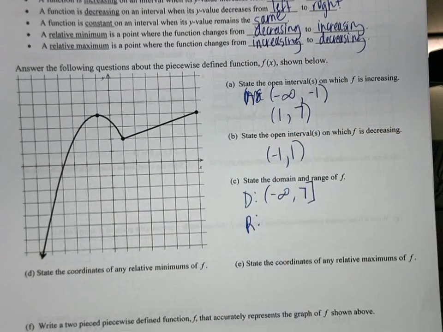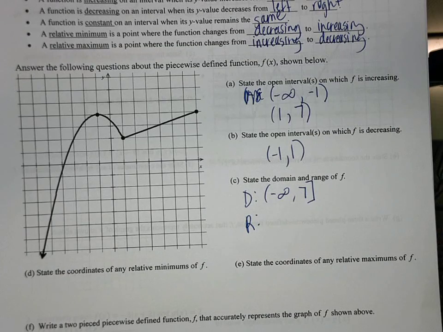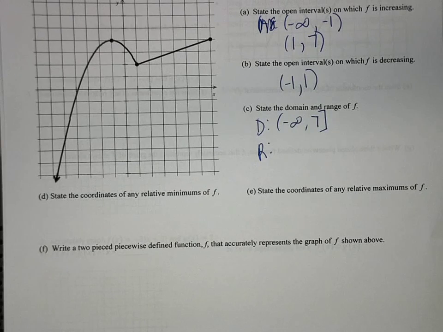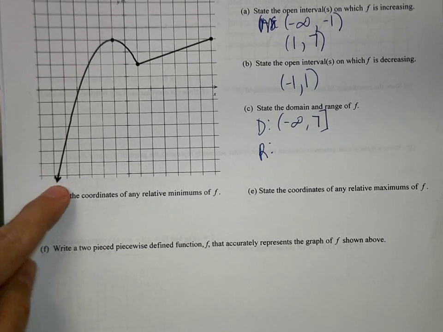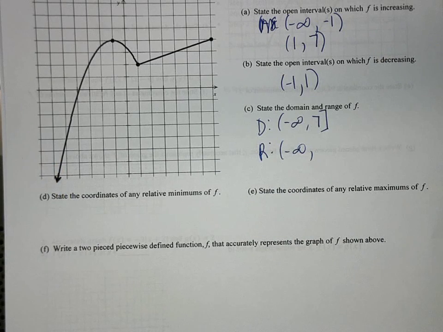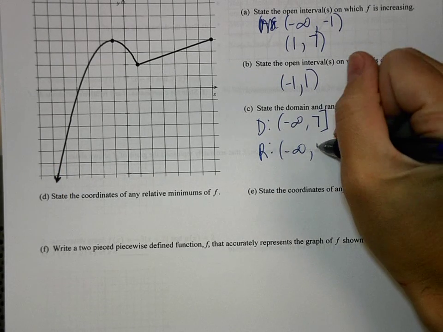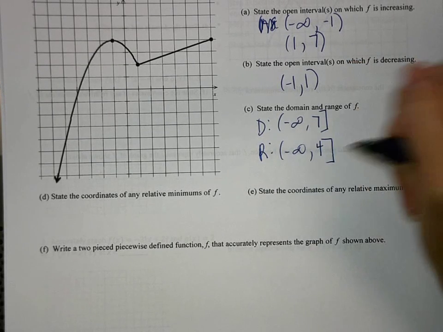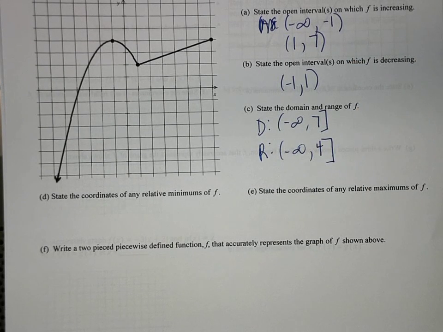Okay, range. So ranges are y values going up and down. So what is my smallest range value? All the way down here, and that is negative infinity. And the largest range value, where does it go up to? Positive 4. And is that going to be a bracket or a parenthesis? Bracket. Okay. Questions?